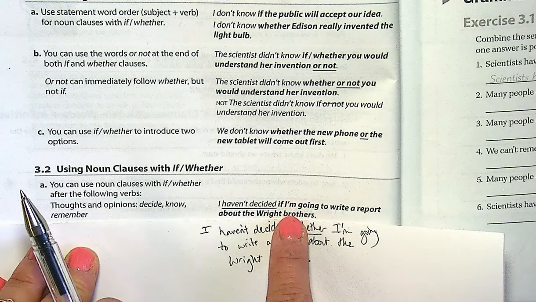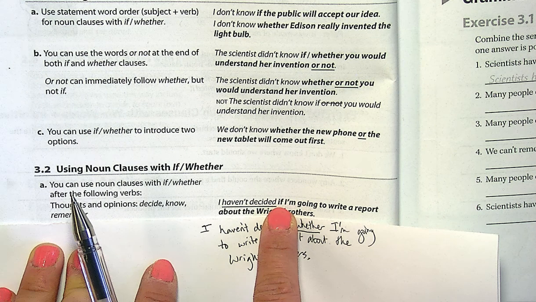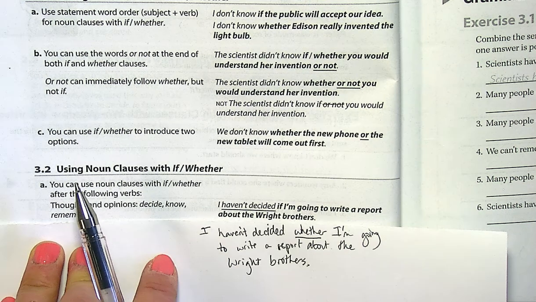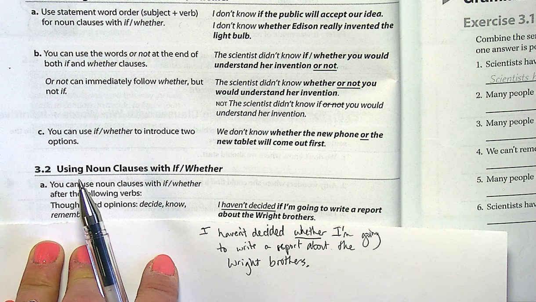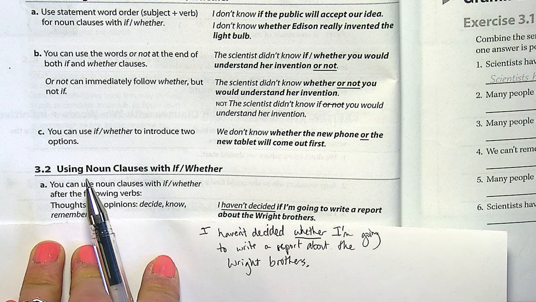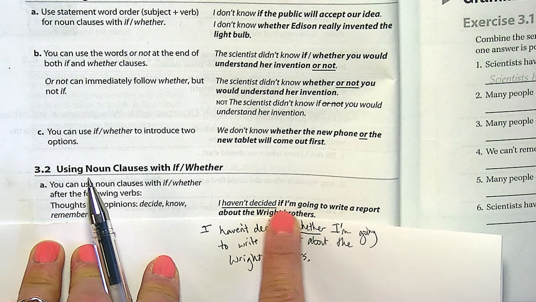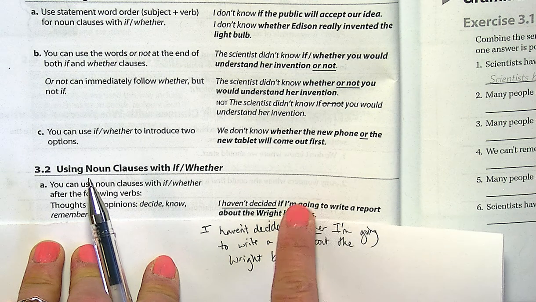In this one, I chose the word if because maybe I will write a report about the Wright brothers, or maybe I will write a report about Edison, or maybe I will write a report about Obama, so I have multiple options. And in this one, we can feel that this is one option out of many.